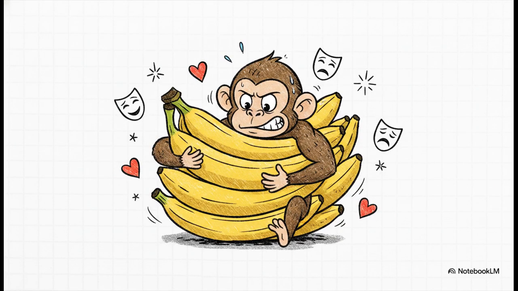Let's look at a quick micro case study from a children's story called The Greedy Monkey. The story follows Momo. He's a monkey who finds a massive banana tree, completely refuses to share, loses everything because his load is just way too heavy, and eventually learns that sharing actually brings happiness.